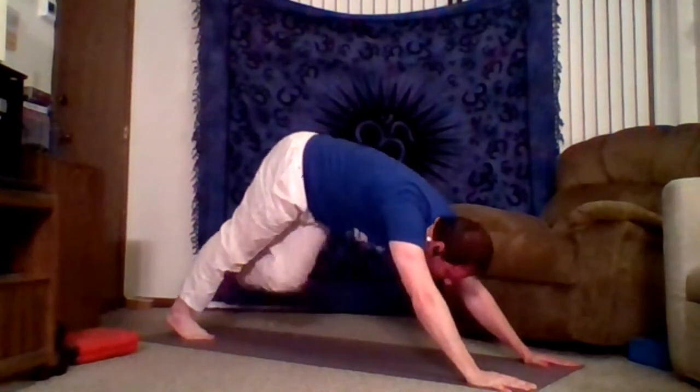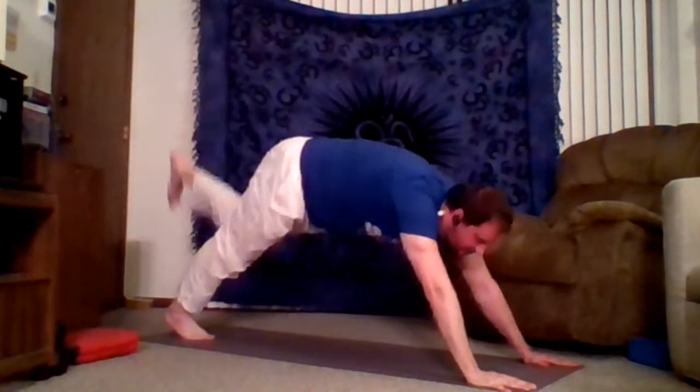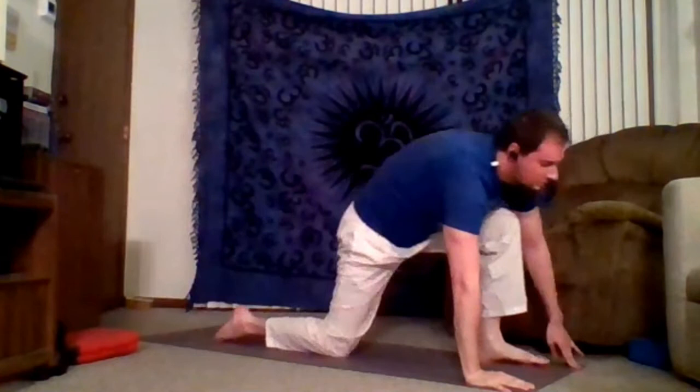Next inhale, left leg up. Exhale, left leg through, and move into your lunge. Eyes closed if you feel okay with balance. And notice what sensations are different on this side than the first side.